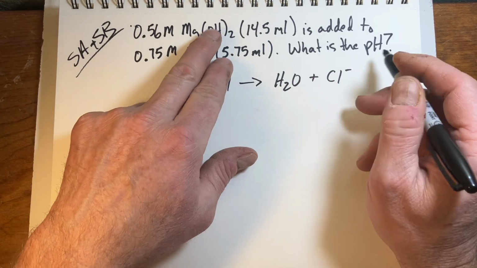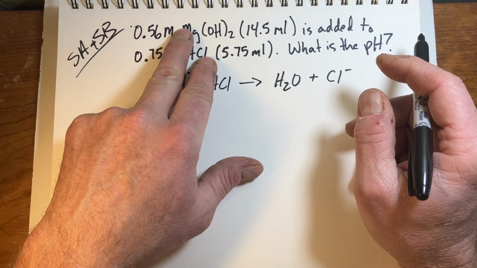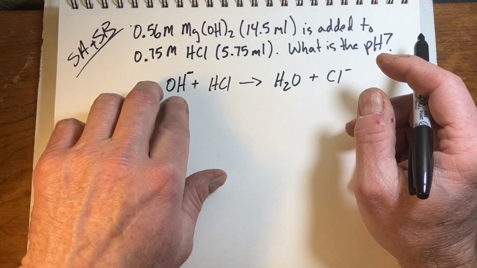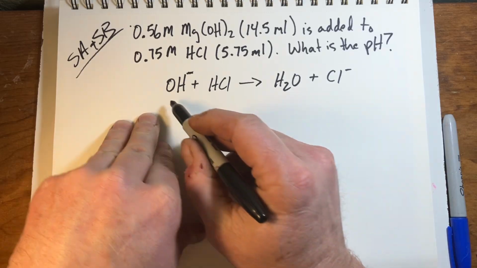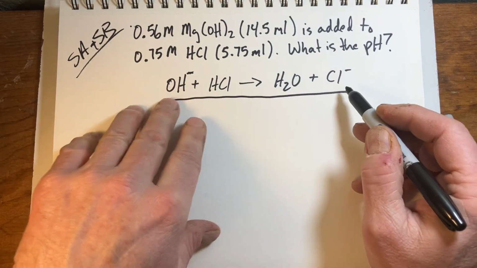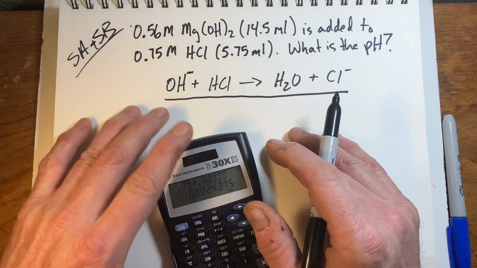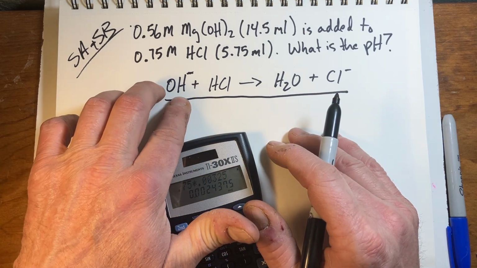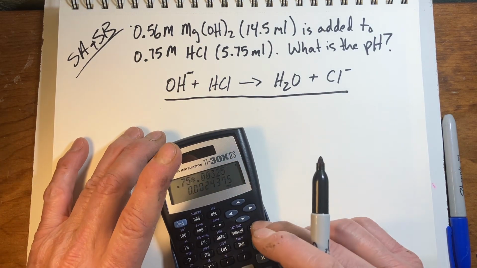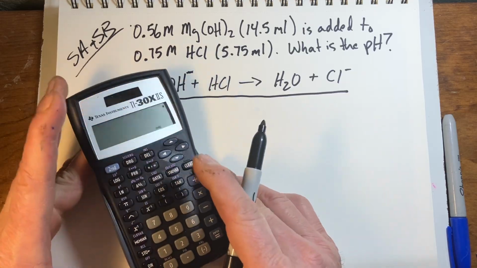And the reason we did this is because we had two equivalents of OH for every magnesium hydroxide. So I just wanted to deal with the problem right out of the gate and not have it be part of our coefficients. And you can do that. That's fine. You can do it the other way also. You can put magnesium hydroxide down here as is. But it might be something you want to try just to make things a little bit easier.